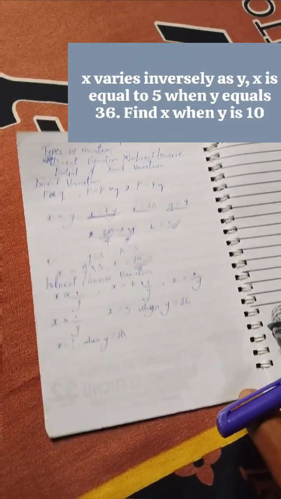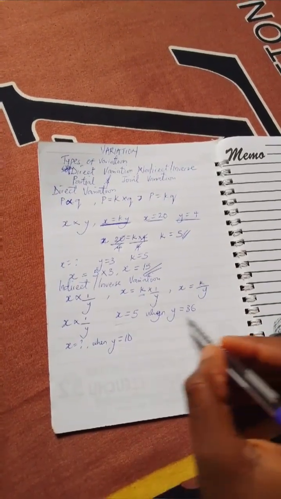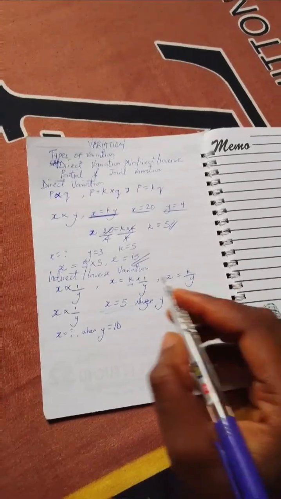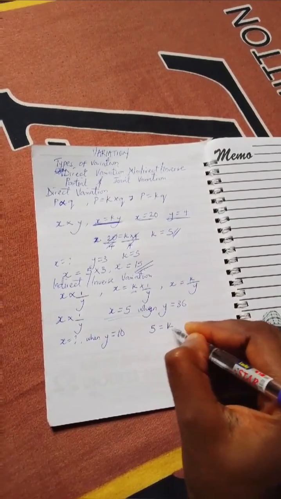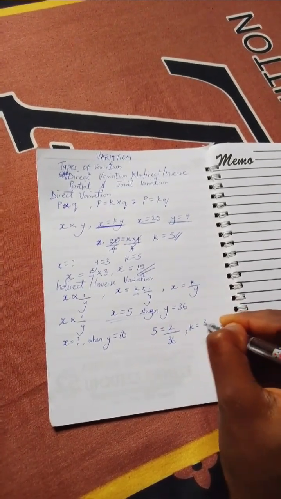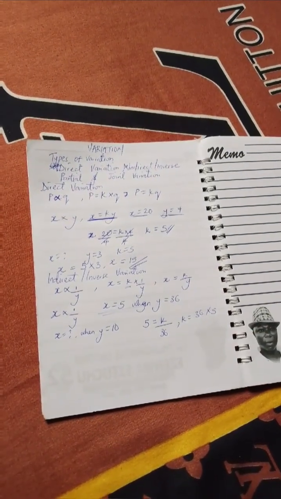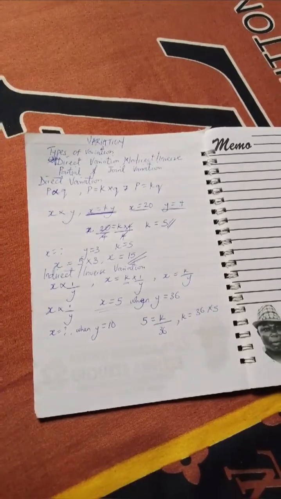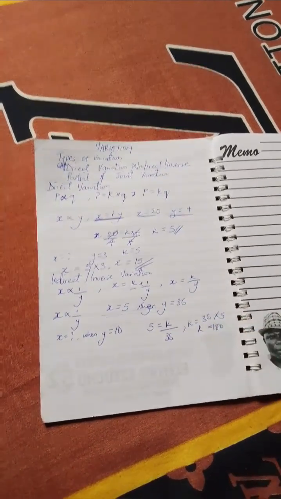Now, the first thing I'm going to do is to first of all find my k, which is the constant, using the first one that I'm given. So since x is 5 here and y is 36, I'm going to be having that 5, which is x, is equal to my constant all over 36. I'm going to be having that k is equal to 36 multiplied by 5. And 36 times 5 is equal to 180. That means my k is equal to 180.